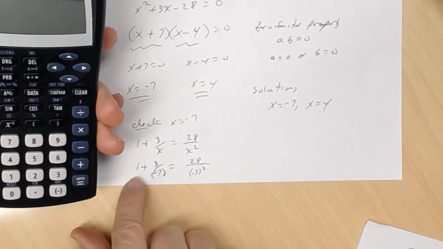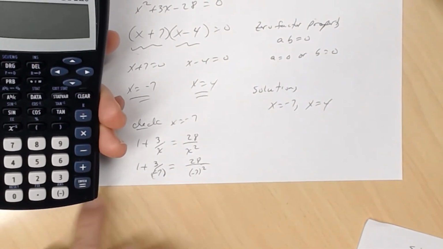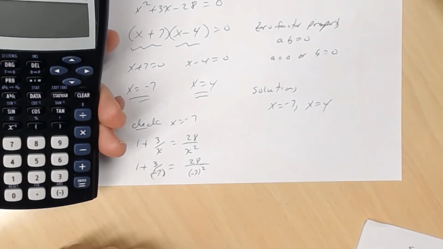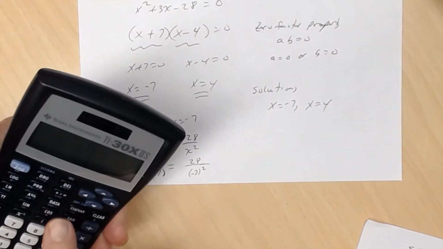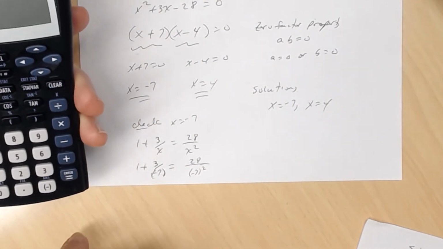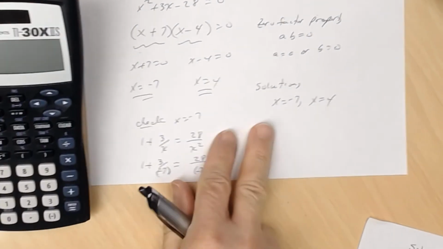Whenever you substitute, just put parentheses around it, because some of you are not going to remember that this needed to be in parentheses. And your calculator would have given you a negative 49 instead of a positive 49. Okay? All right, so let's see what we have.